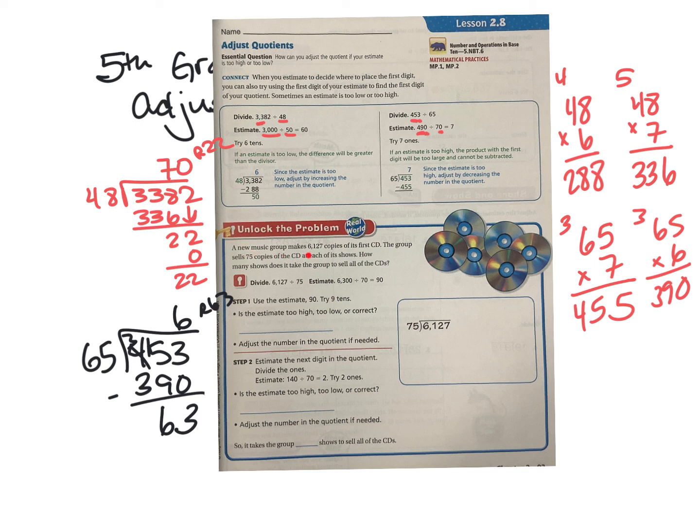A new music group makes 6,127 copies of its first CD. The group sells 75 copies of the CD at each of its shows. How many shows does it take for the group to sell all of the CDs?